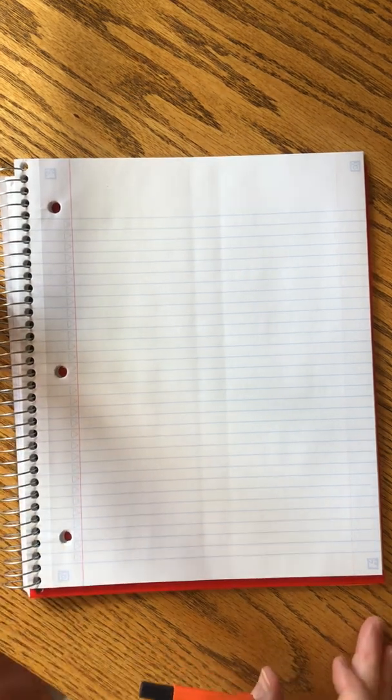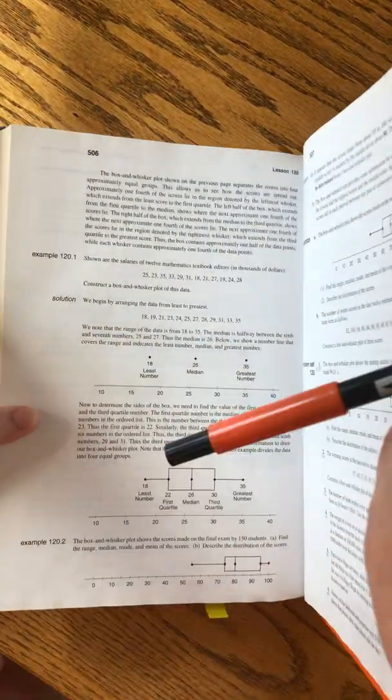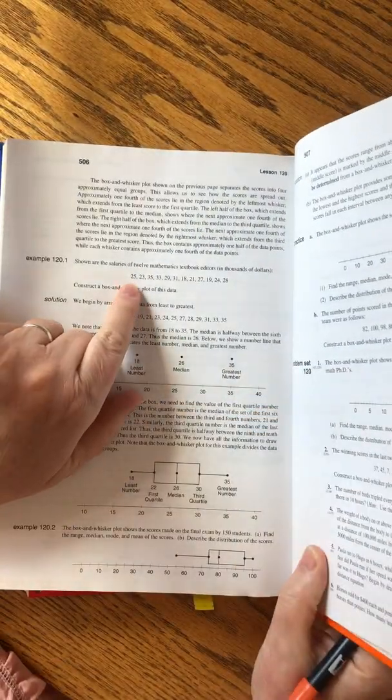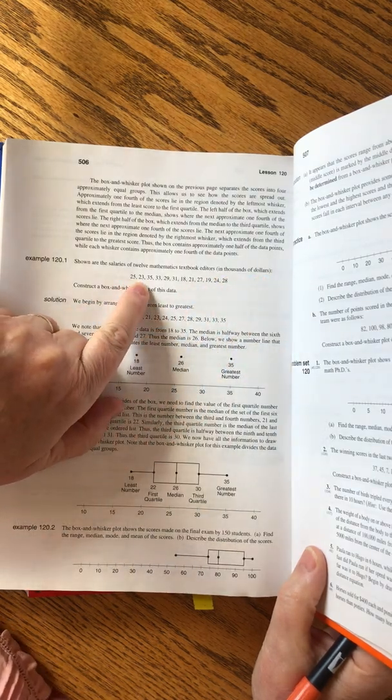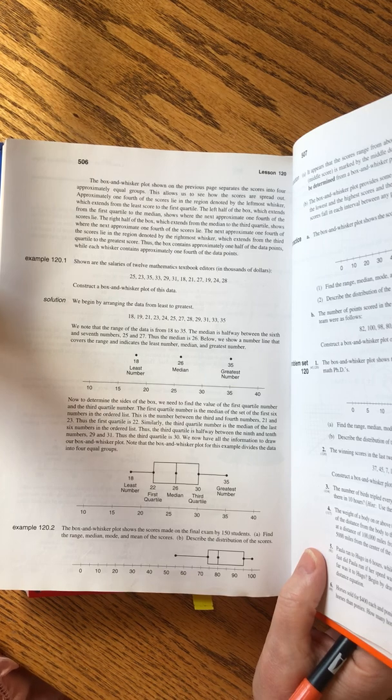I'm a fan. Okay, so we're still talking about our textbook editors, and John shows us right here their salaries, again, in thousands of dollars. So 25,000, 23,000, that's the actual number. It's ridiculously low for where we are now.